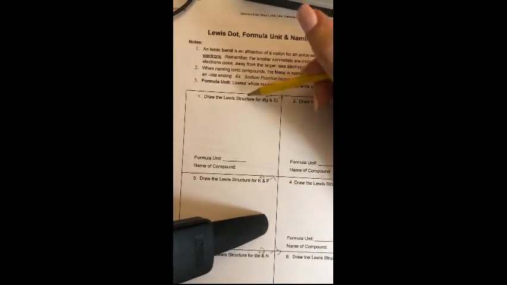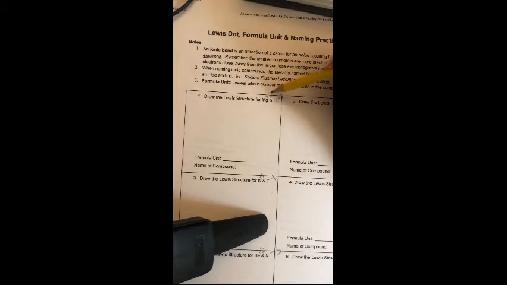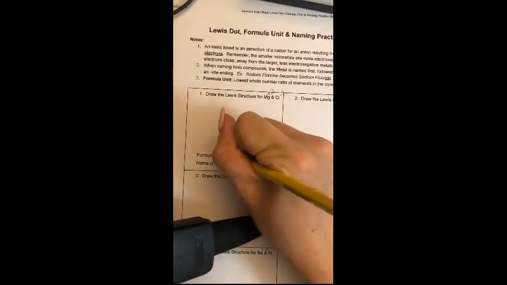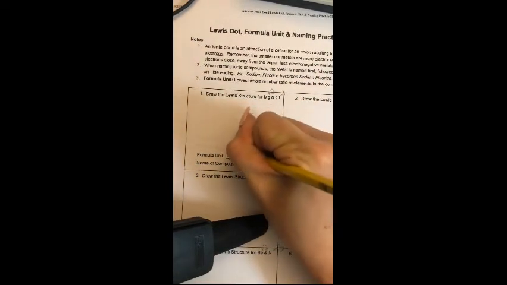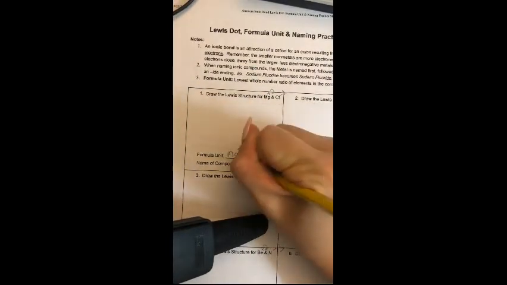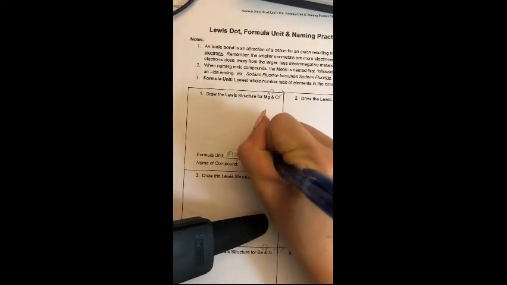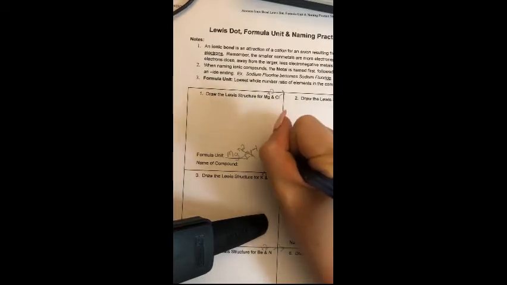So for the first one, draw the Lewis structure of magnesium and chlorine. I put the charges here. So magnesium is +2, chlorine is -1. So when I'm writing the formula, we cross them over like this. This gives me MgCl2. So for 1 magnesium, I have 2 chlorines.